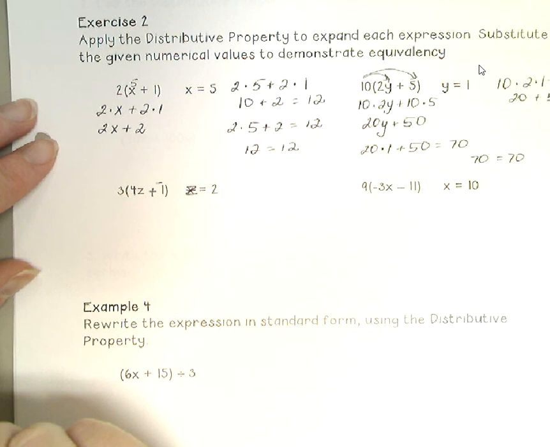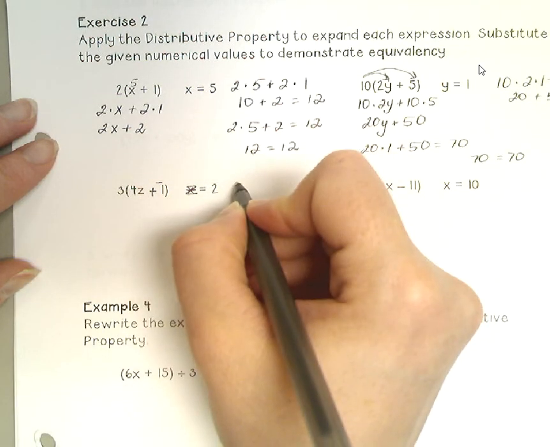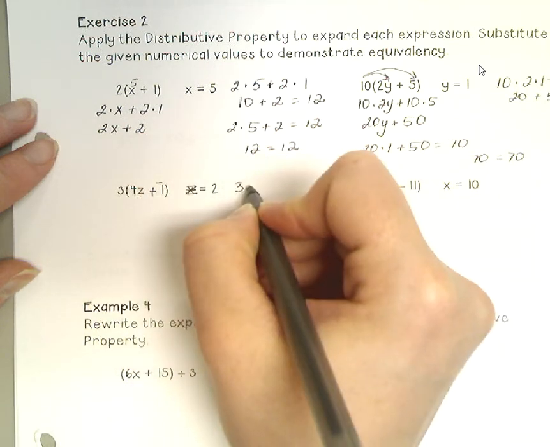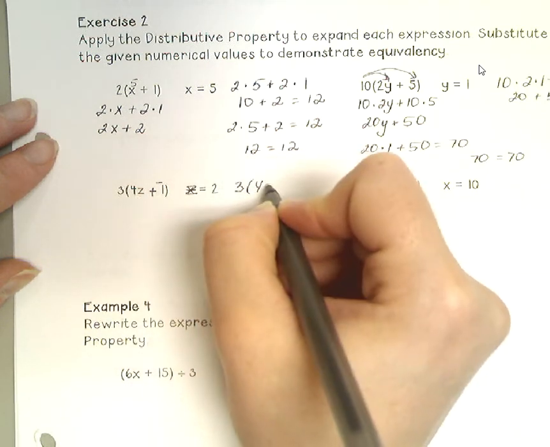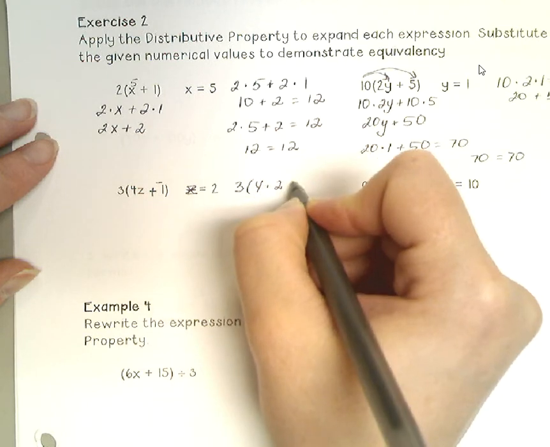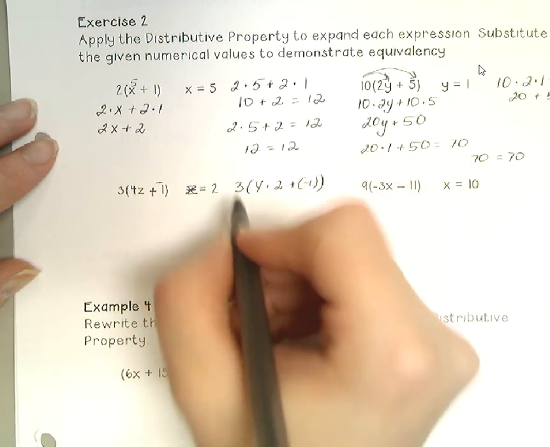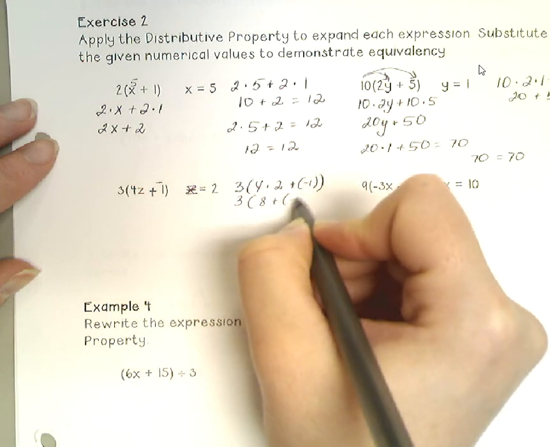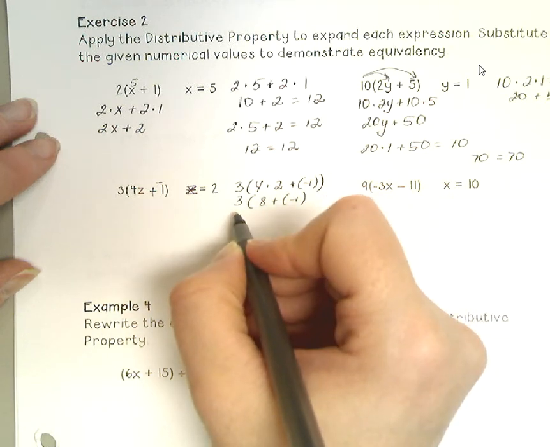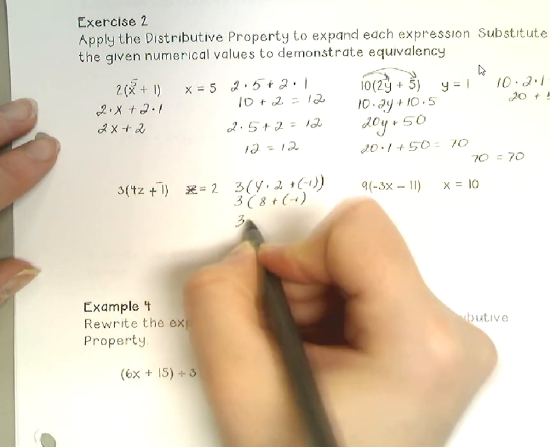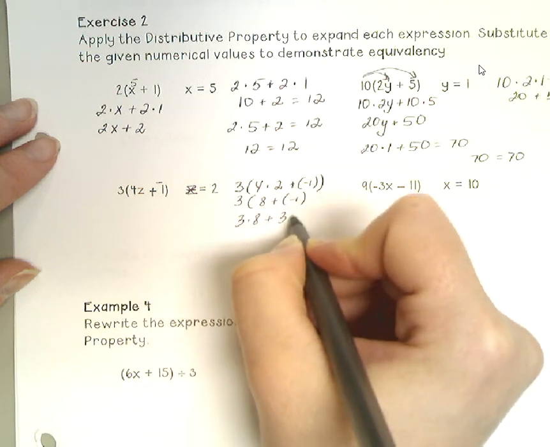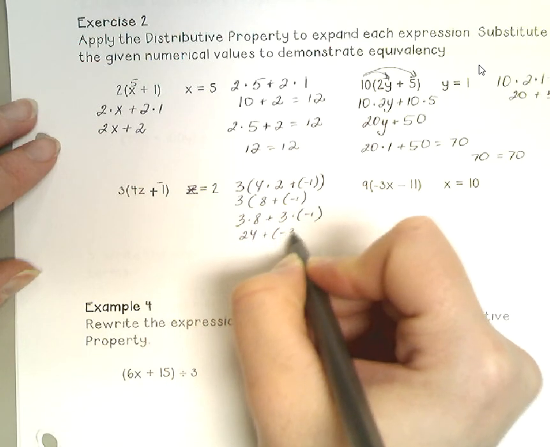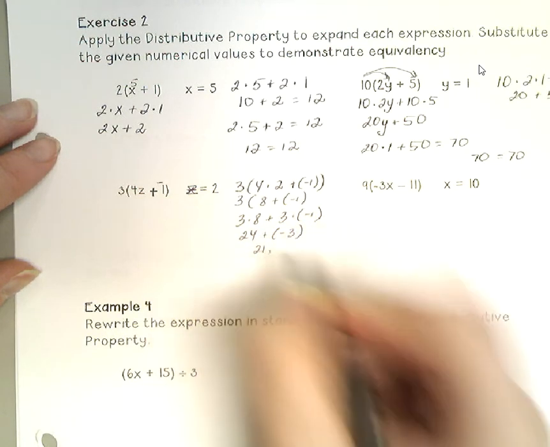On the side, I'm going to just substitute 2 for z right now. 3 groups of 4 times 2 plus negative 1, or I have 3 groups of 8 plus negative 1. Using the distributive property, I can do 3 groups of 8 plus 3 groups of negative 1. Here I will have 24 plus negative 3, and that is 21.